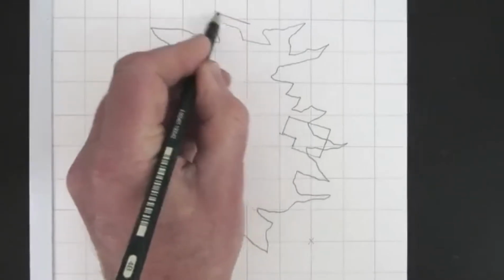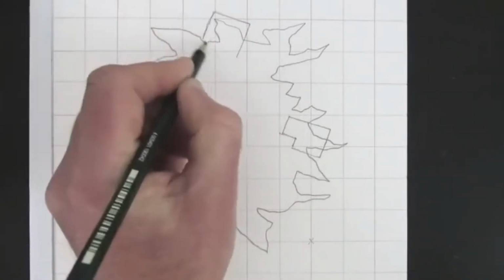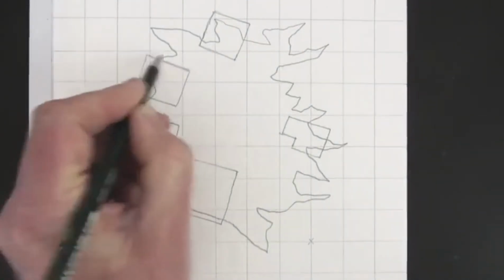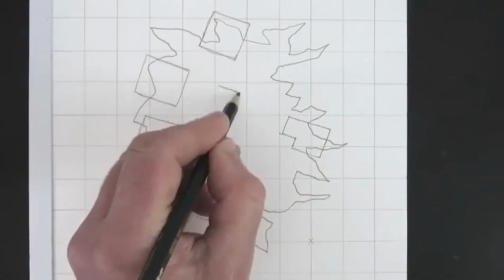Some of them should be smaller and some of them should be bigger, so that you can have a variety of different buildings coming out of the hole. For this drawing, I've made sure that several of the squares are overlapping the zigzag shape of the hole. That will be really useful to create the illusion. And also some of the squares are perhaps smaller in the centre of the hole.